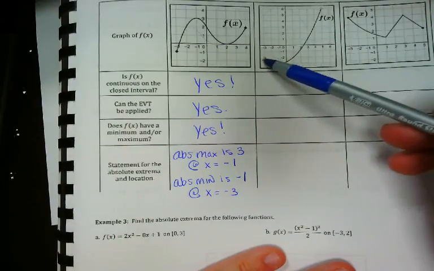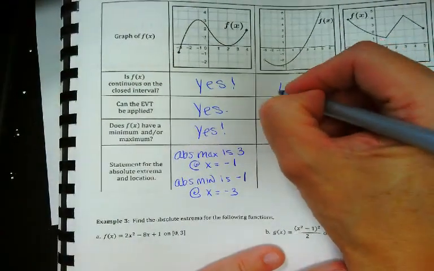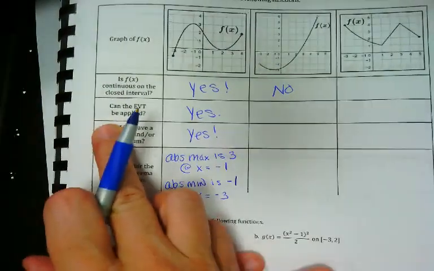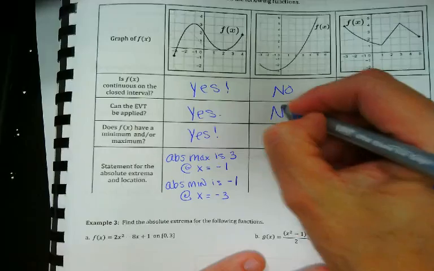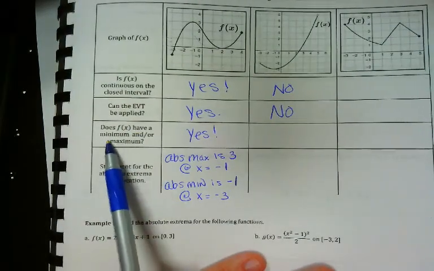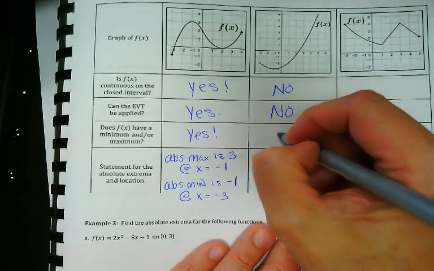Second graph, is this function continuous on a closed interval? No, the interval is open. Can the EVT be applied then? No, it has to be continuous on the closed. Does f have a min and a max? It definitely has a relative min right there. So I'm going to say yes.